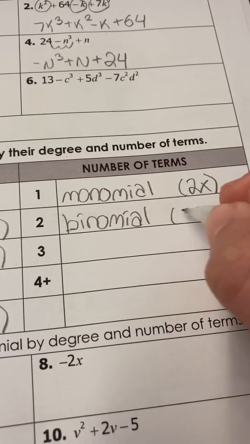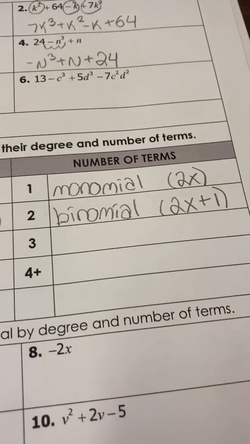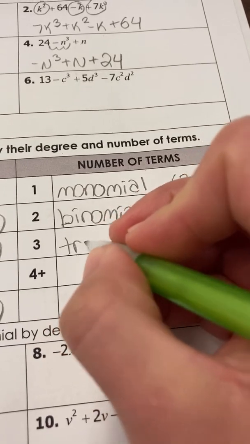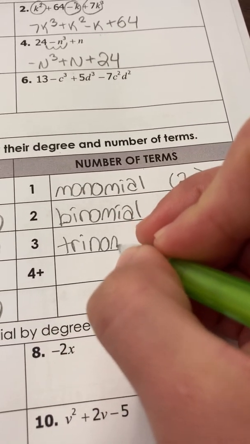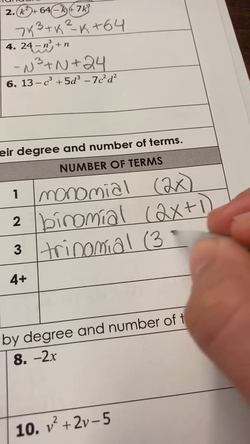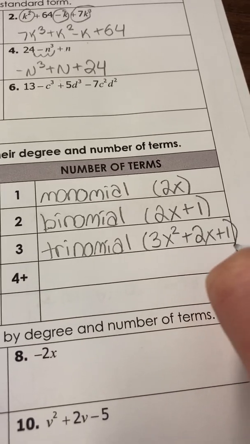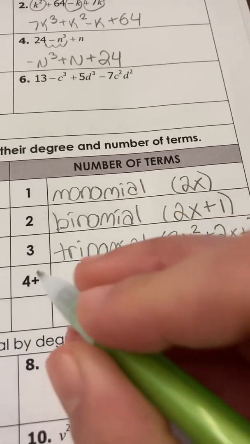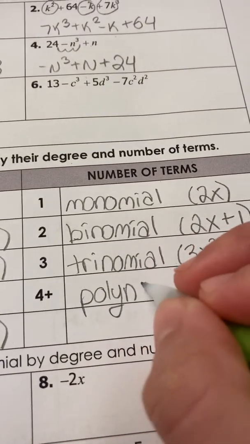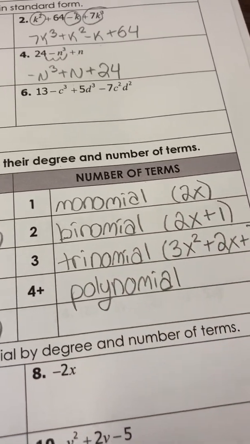So maybe we have 2x plus 1, 2 things being added. 3, think of like a tricycle or tripod, trinomial. So maybe now we have 3x squared plus 2x plus 1. And anything 4 or more, we would call it just a regular polynomial. So the main ones to remember are monomial 1, binomial 2, trinomial 3.